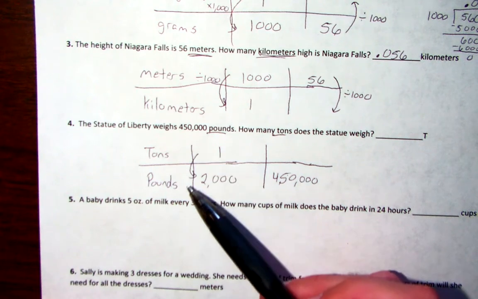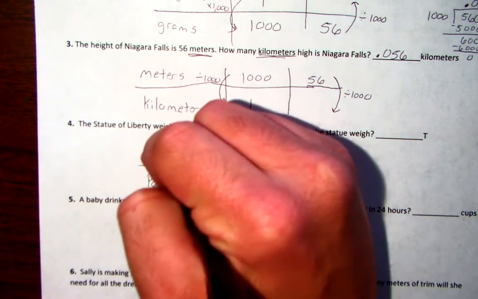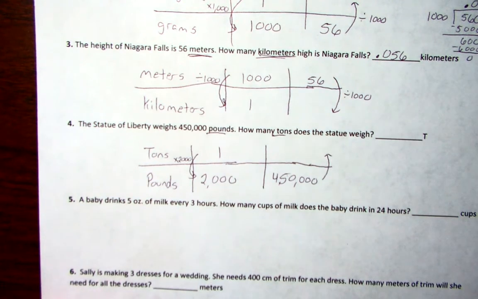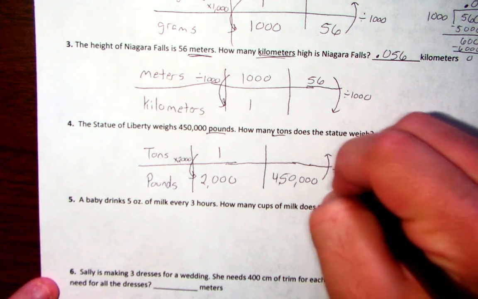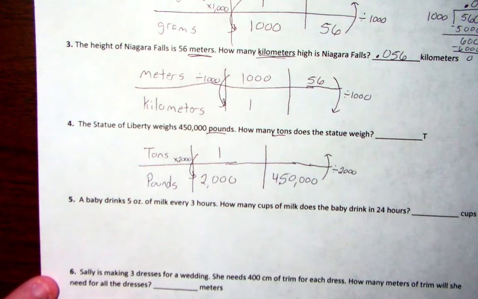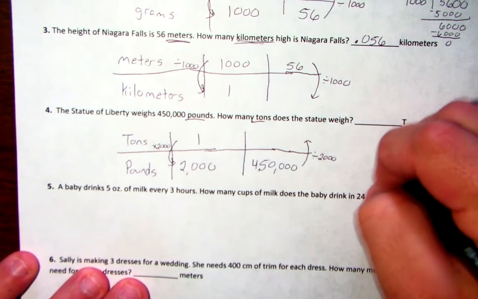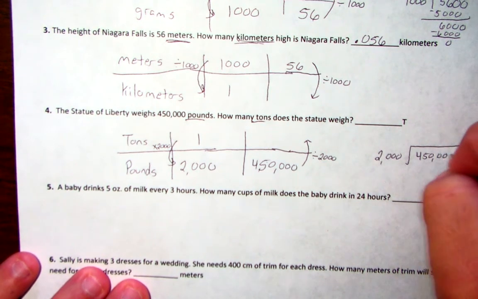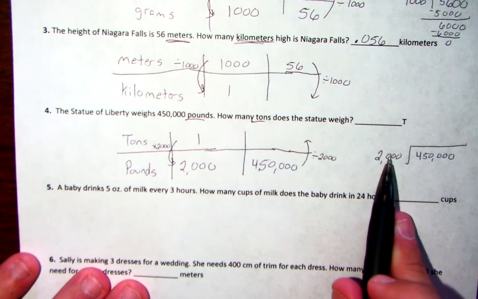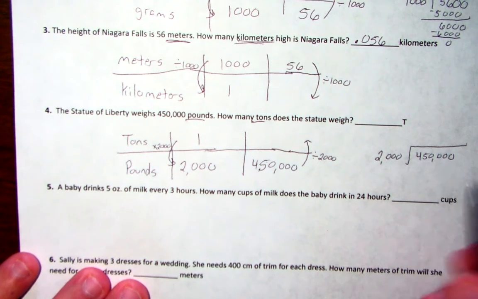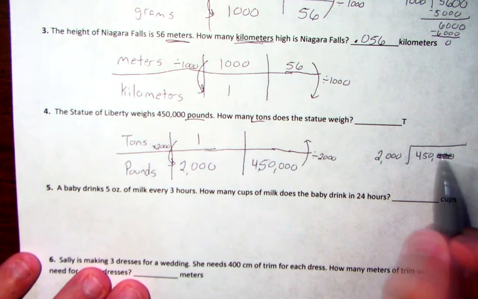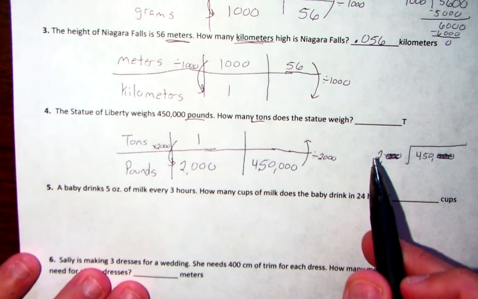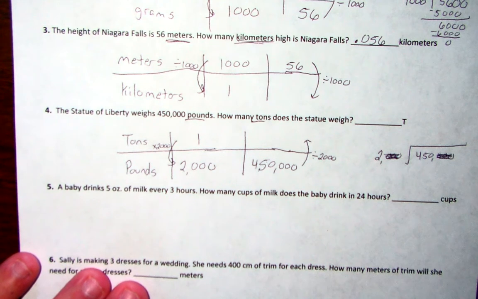To get from 1 to 2,000, you multiplied by 2,000. But look here, I'm going the opposite direction. So I can't multiply by 2,000, instead I have to divide by 2,000. Let's do our math. You see how it has 3 zeros at the end? And we have 3 zeros at the end? Take them off. Once you take them off, don't add them back on. Now you're just dividing 2 into 450.